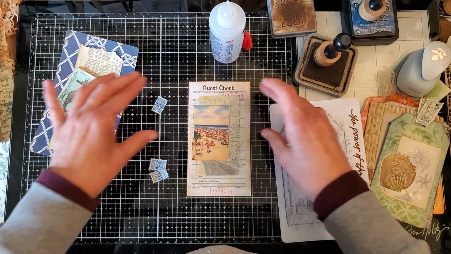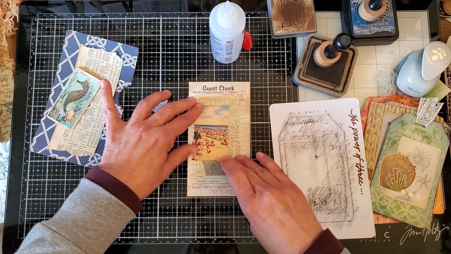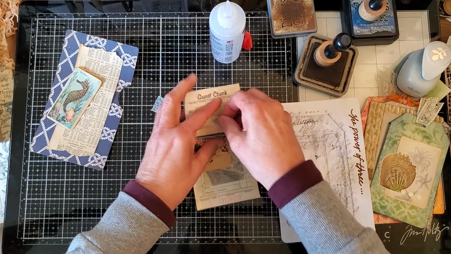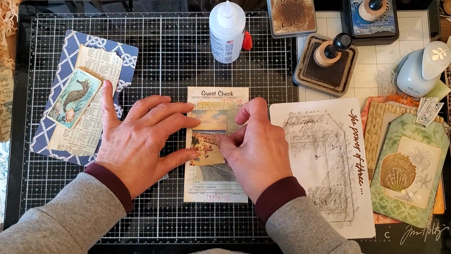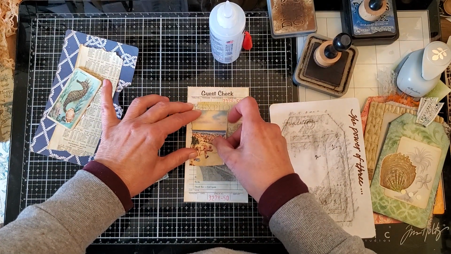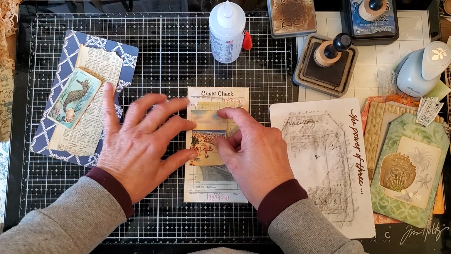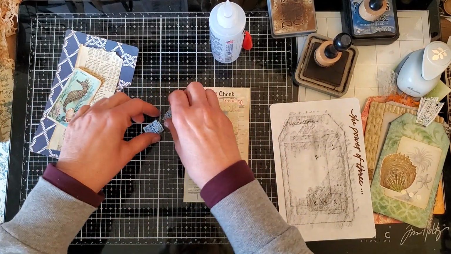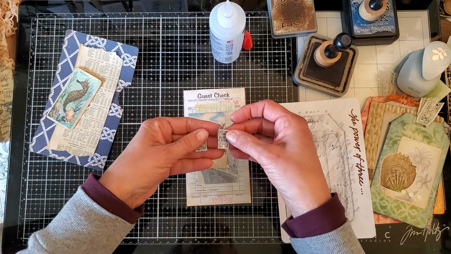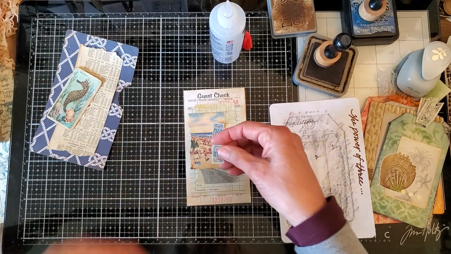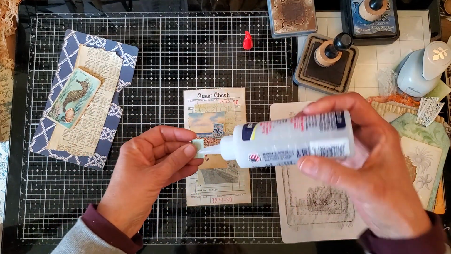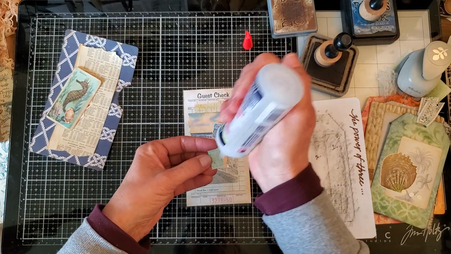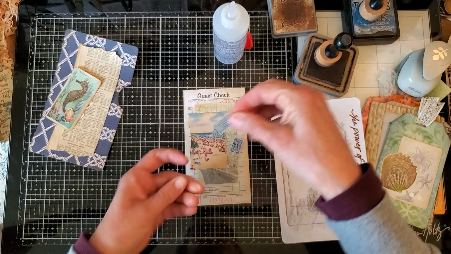Is that on straight? Yeah, I think so. Maybe not. Honestly, okay. There we go. I think that's a little better. And then I have 3 little trading stamps that we're going to put here on the bottom. So this is a really easy template. Most of them are.